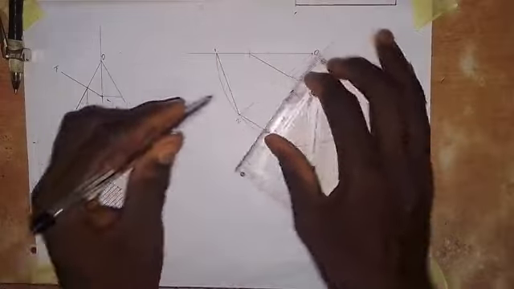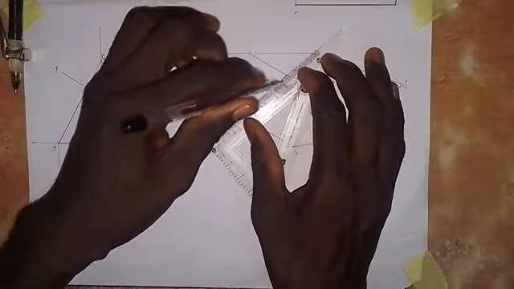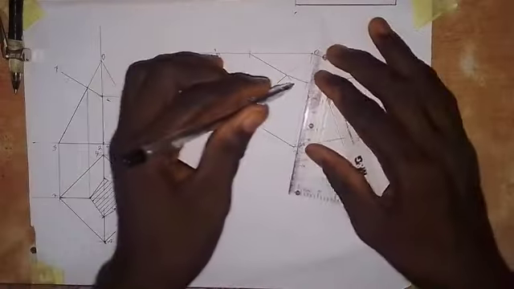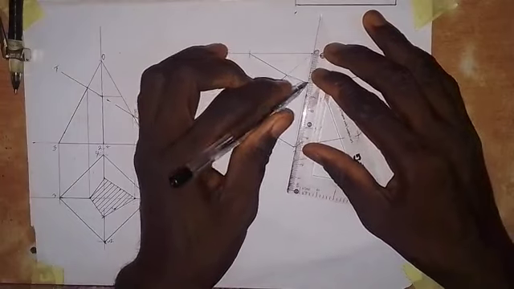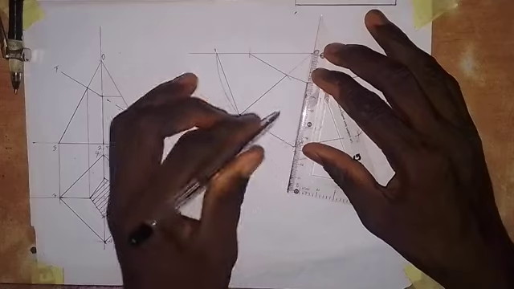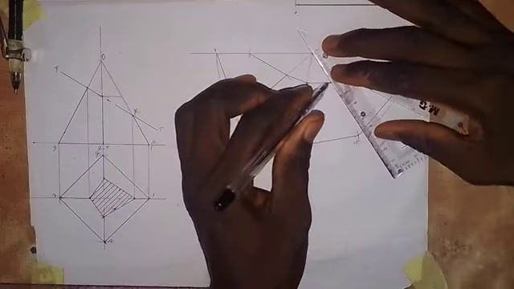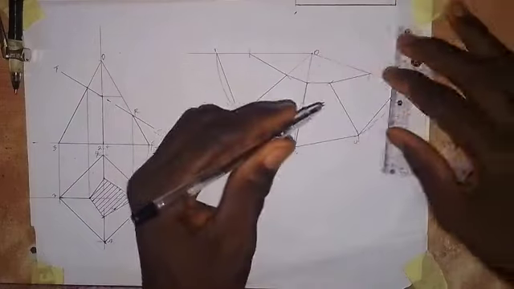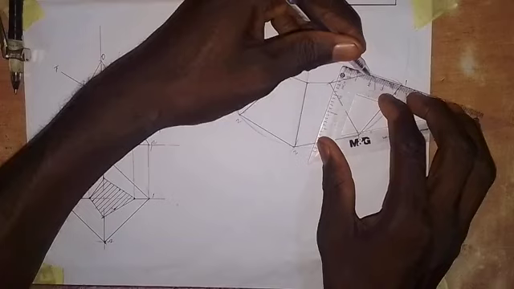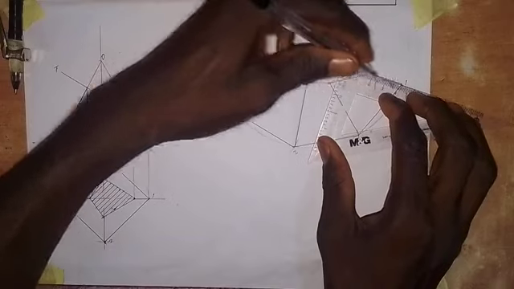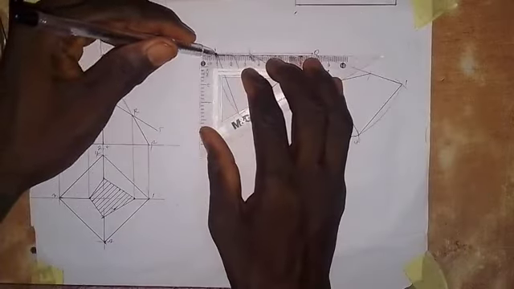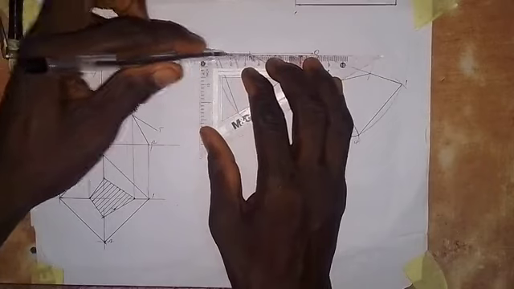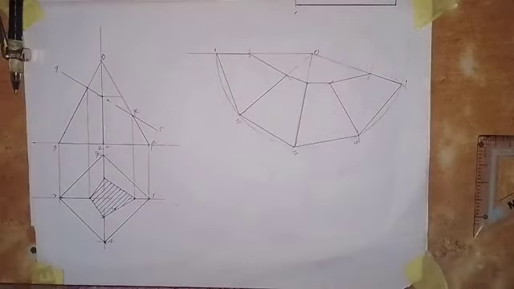So we have this. Then this line, you need to make it a thick line, and this line also we make it a thick line like this. This line we also make it a thick line from here to here, and lastly this line we make a thick line from here to here. So here we have the surface development of the pyramid.